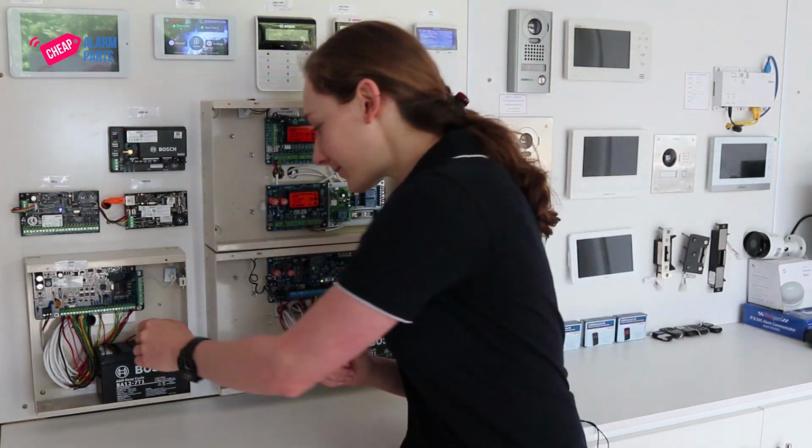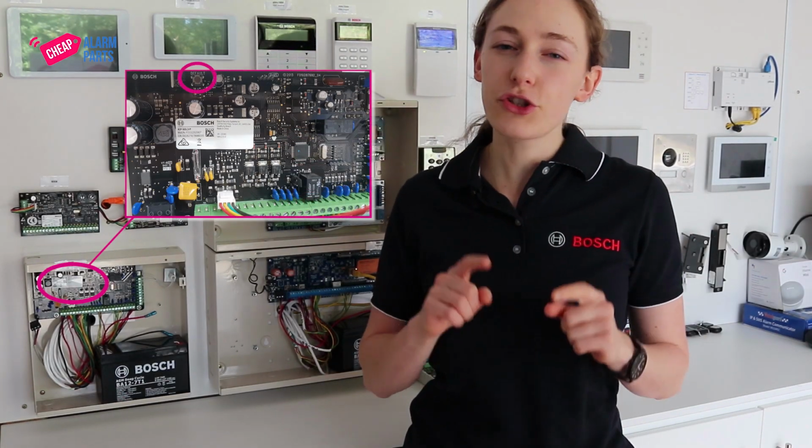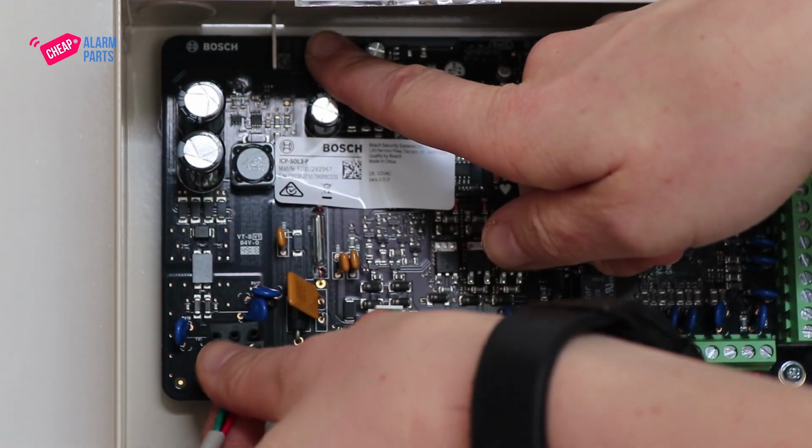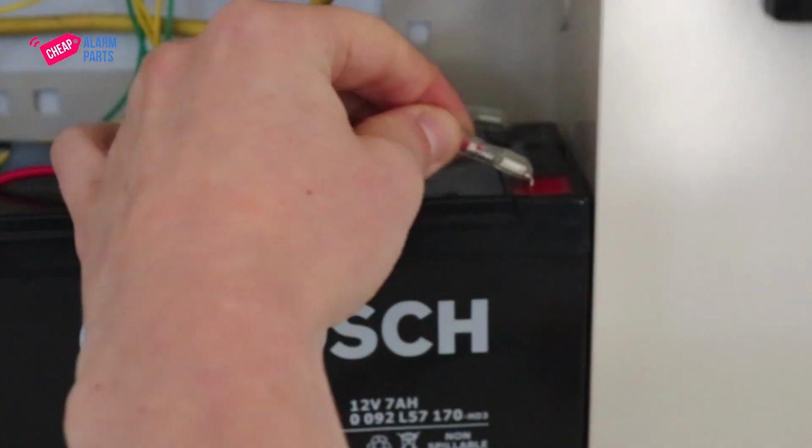So, power down your system completely by disconnecting the battery and the mains power. Now locate the default button on the top of the board and press it while you are reconnecting the power. Hold your finger down for 3 to 4 seconds and then release. And the panel should be defaulted. Don't forget to reconnect the battery.